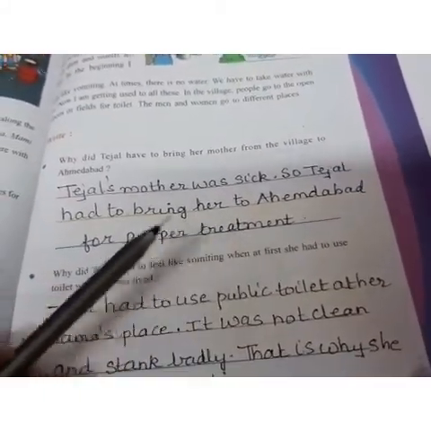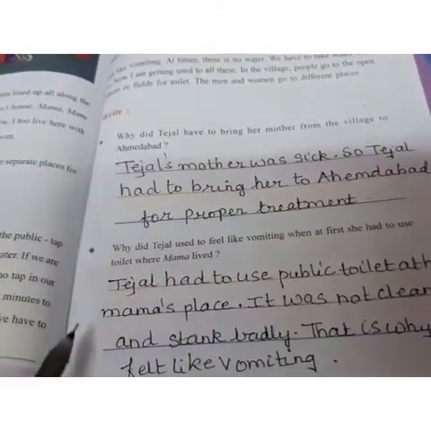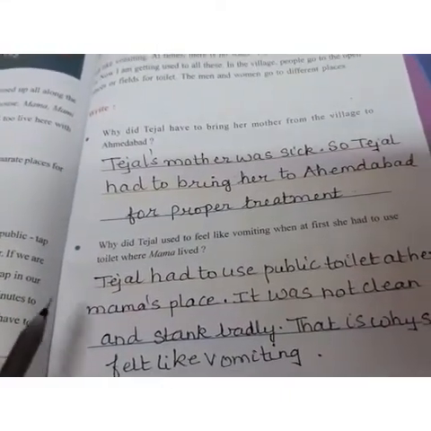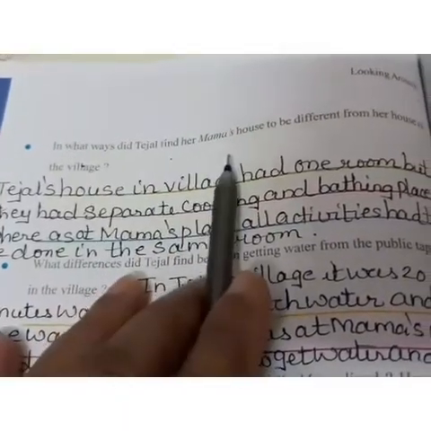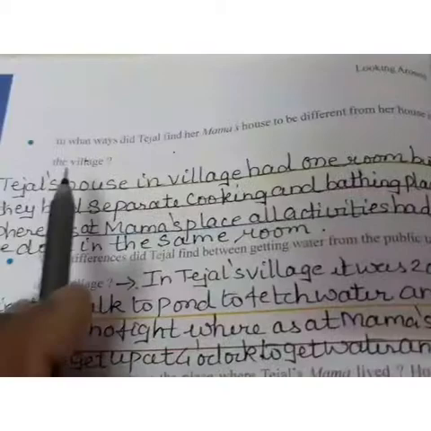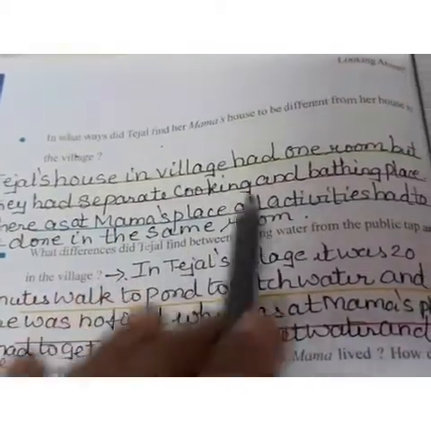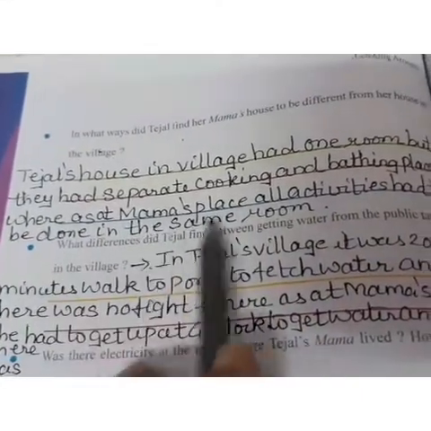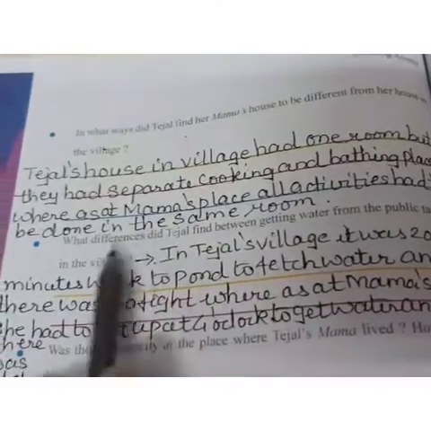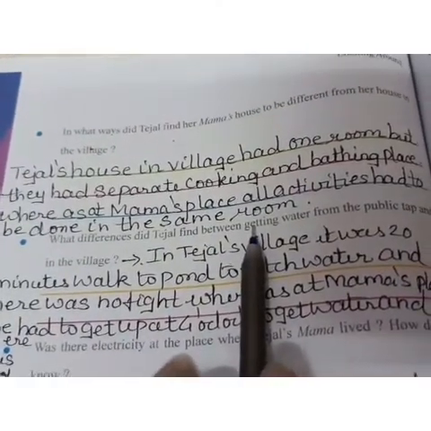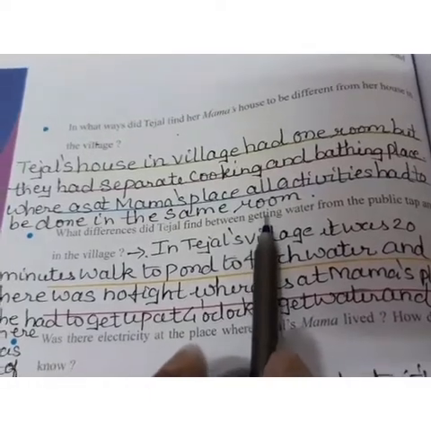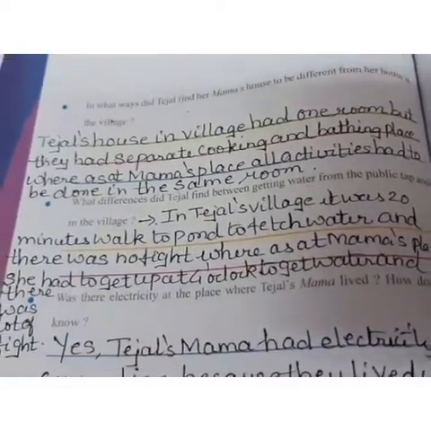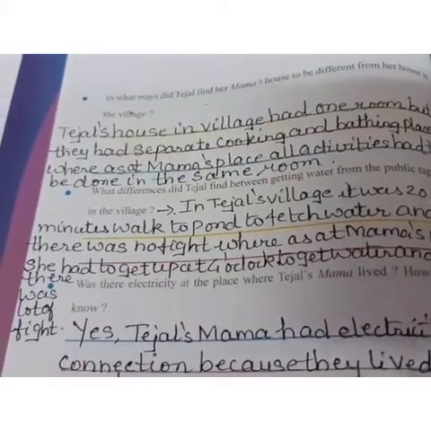Now we move on to page number 131. Dear children, these answers you have to write in your notebook, textbook only. Now page number 132. In what ways did Tejal find her mama's house to be different from her house in the village? Tejal's house in the village had one room, but they had separate cooking and bathing places. Whereas at Mama's place, all the activities had to be done in the same room, like sleeping, cooking, bathing, washing clothes, washing utensils, etc. So everything was to be done in the same place, whereas Tejal had some facilities in the village.